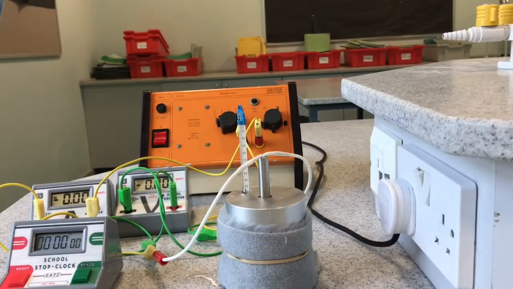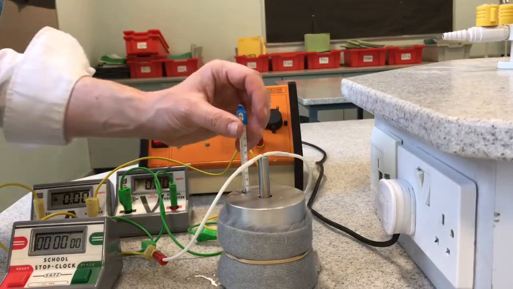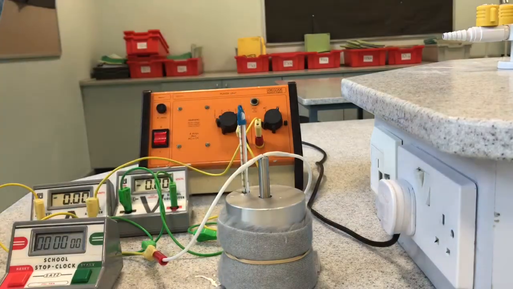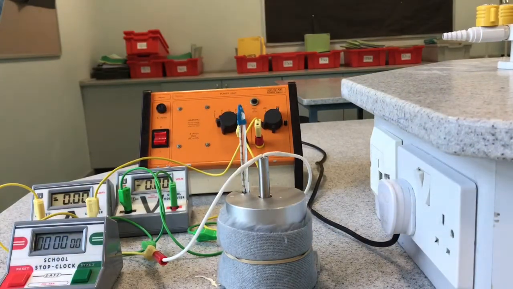Now, before I switch on the power pack and start heating up the aluminium block, I'm going to take an initial temperature reading, which is 25 degrees Celsius. I'd ask you to remember, when you take that initial reading, you should get your eyes level with the coloured water in the thermometer to make sure that reading's accurate. You record your initial reading on your results table, and then it's time to turn the power pack on. You should remember, when you turn the power pack on, to also immediately start the stop clock.